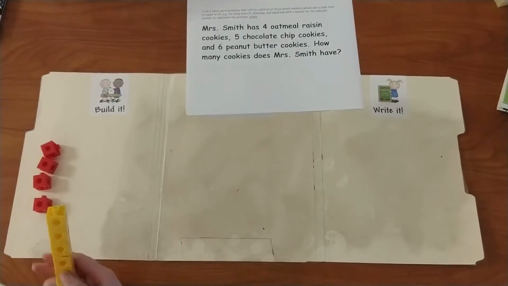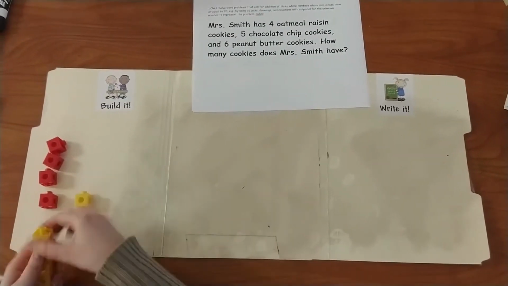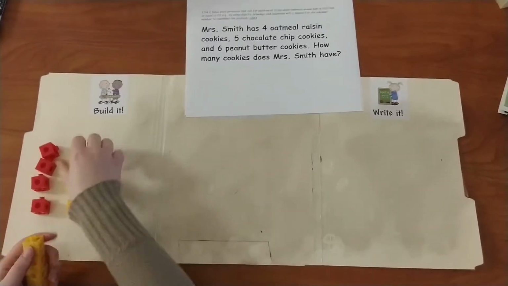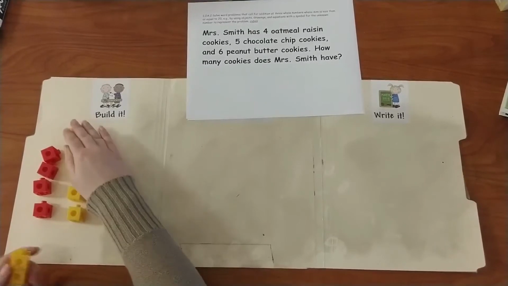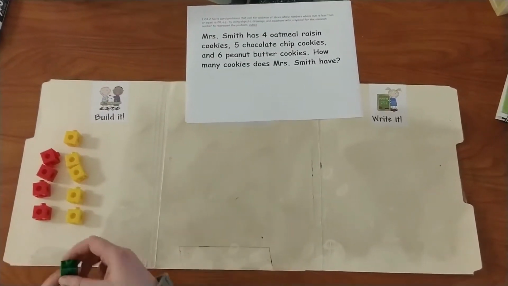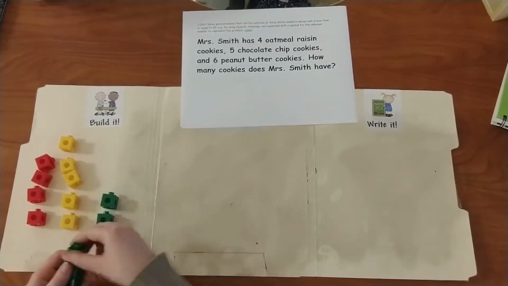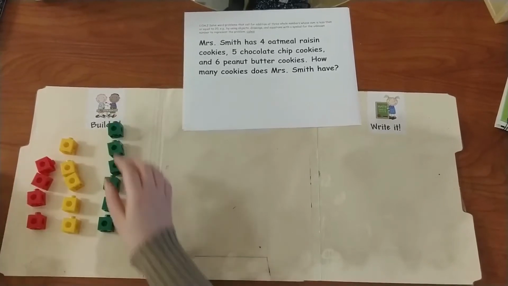I'm going to represent the 5 chocolate chip cookies using yellow cubes. 1, 2, 3, 4, 5. And then I'm going to represent the peanut butter cookies using green cubes. 1, 2, 3, 4, 5, 6.